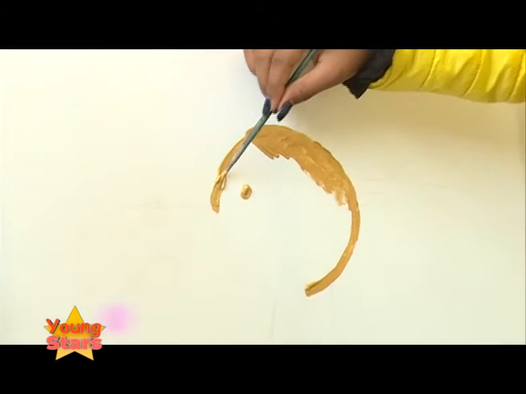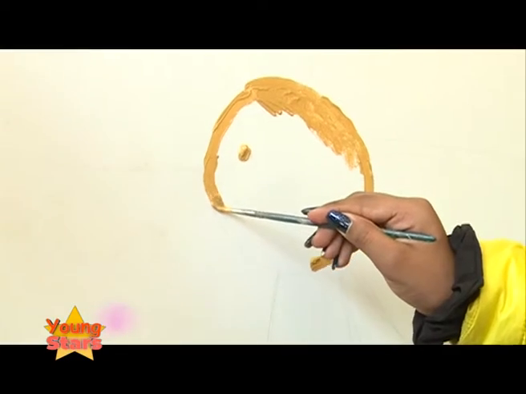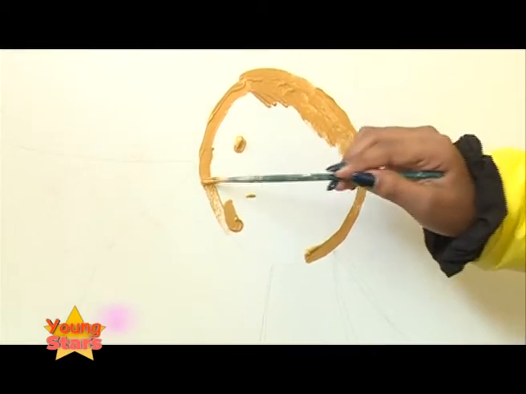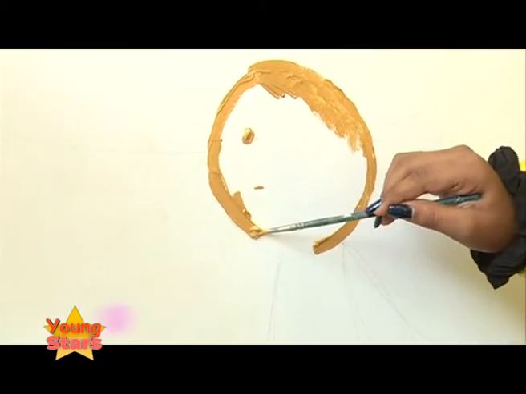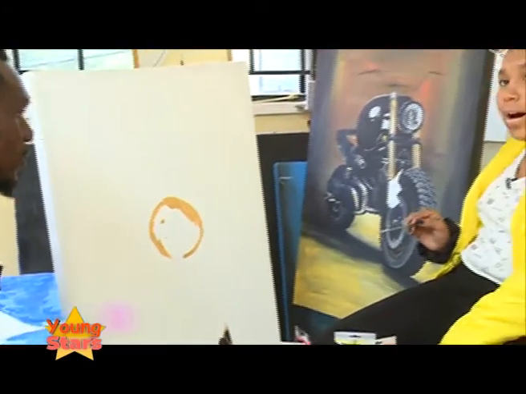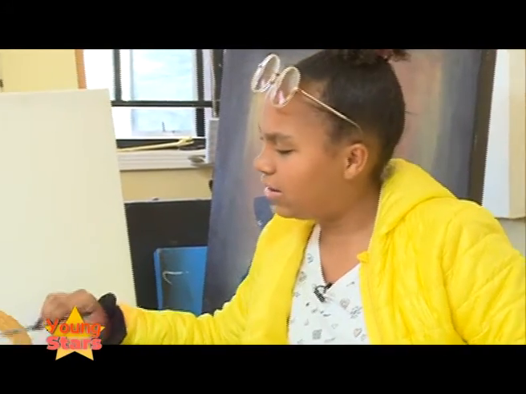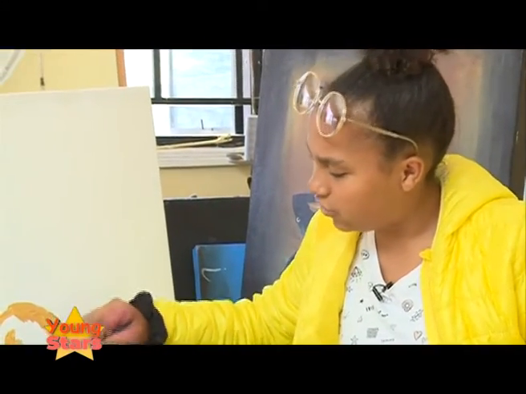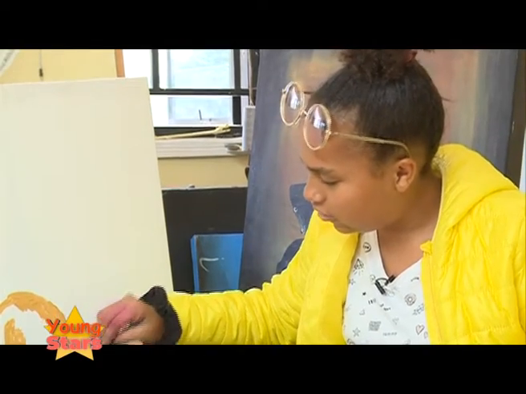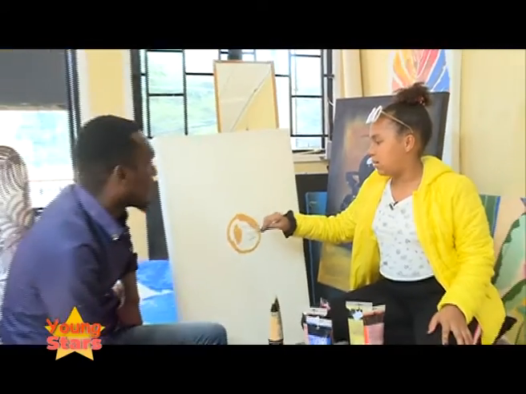So, what is the hardest thing that you've ever painted or drawn? I can't say really hard, but it's not the easiest. This has to be one of them, this bike here. Fine art and detailed paintings take a bit more time and more energy. How long does it usually take for you to paint a painting like this? For this particular one, it took me about 3 days.